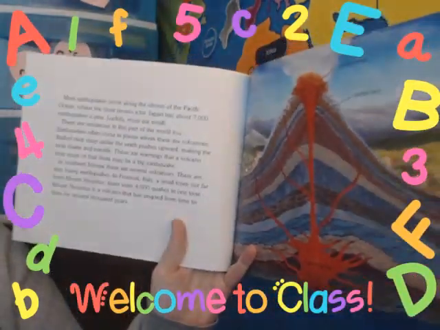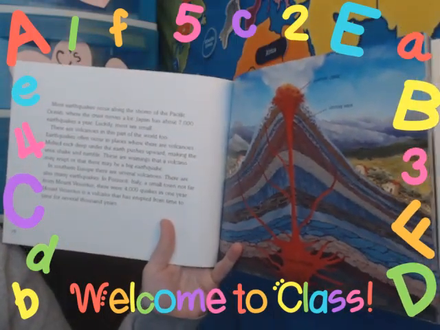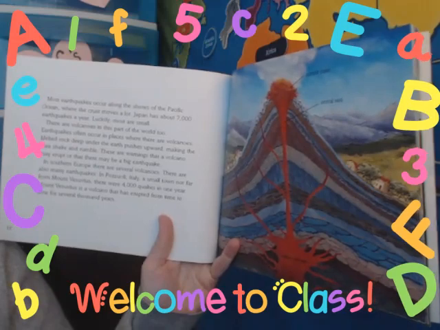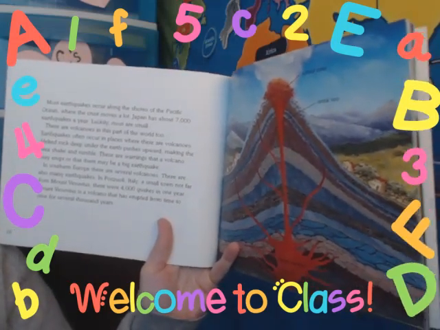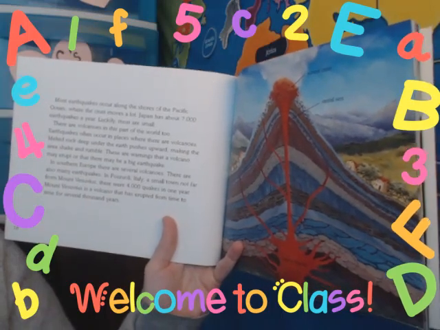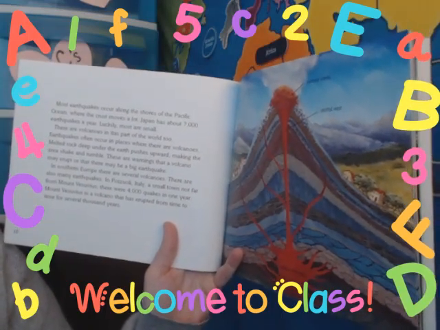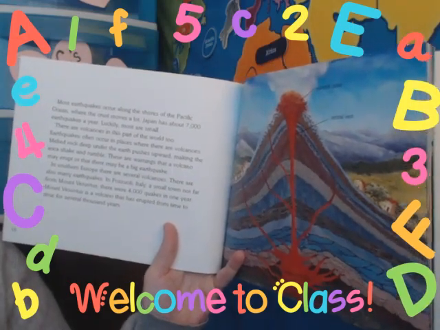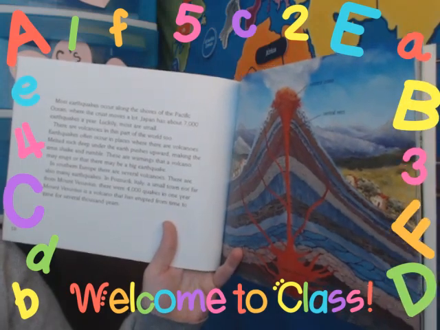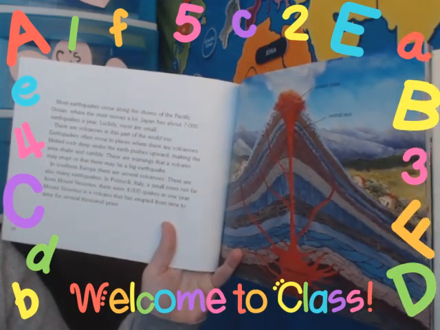Most earthquakes occur along the shores of the Pacific Ocean where the crust moves a lot. Japan has about 7,000 earthquakes a year. Luckily, most are small. There are volcanoes in this part of the world too. Earthquakes often occur in places where there are volcanoes. Melted rock deep under the earth pushes upward, making the area shake and rumble. These are warnings that a volcano may erupt or that there may be a big earthquake.